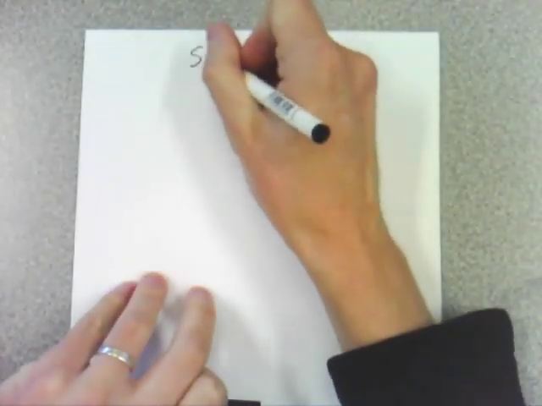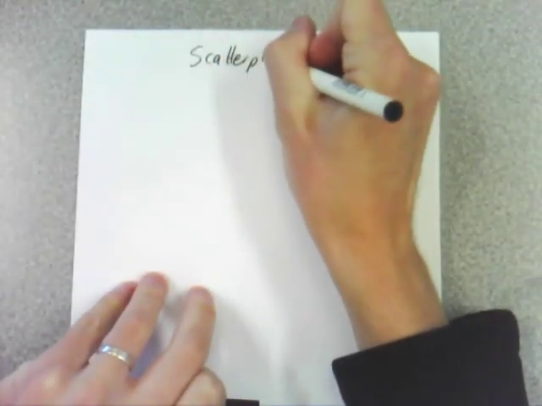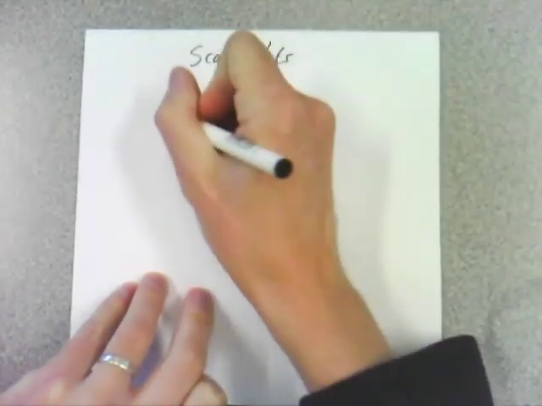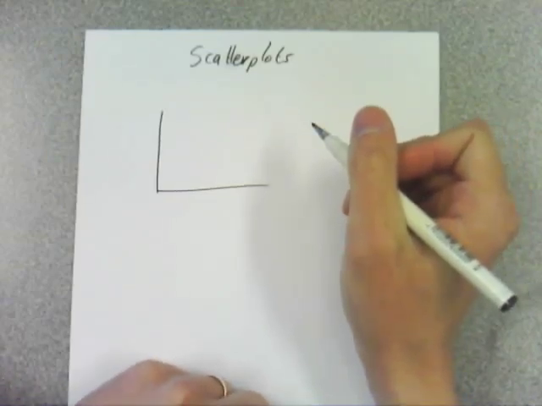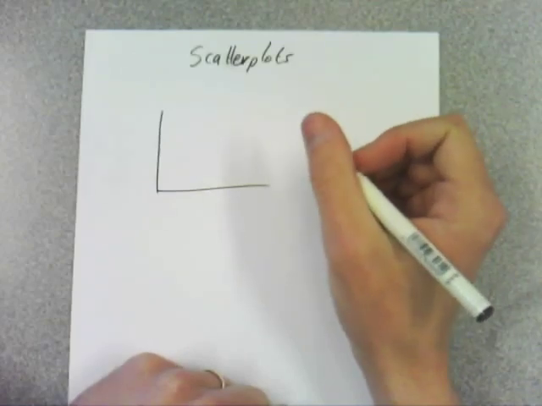So, scatterplots. What do you know about them already? They're just a big right angle. A big right angle. Is that because I just drew one? Heaps of dots in them. Heaps of dots in them. What's it showing?